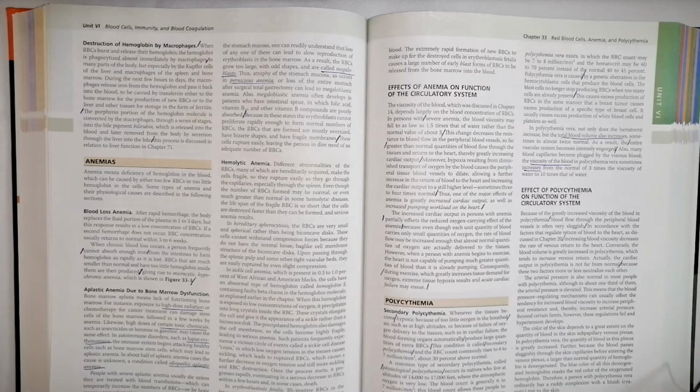This condition is called secondary polycythemia, and the RBC count commonly rises to about 6 to 7 million per cubic millimeter, about 30% above the normal level. A common type of secondary polycythemia is called physiological polycythemia, which occurs in native people who live at higher altitudes.